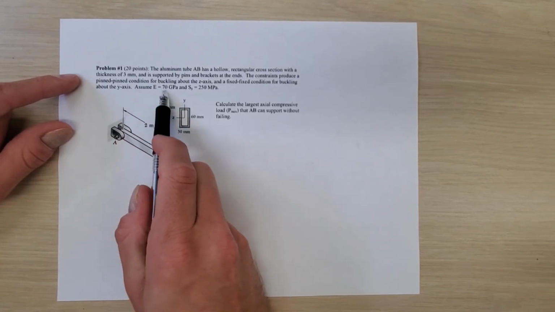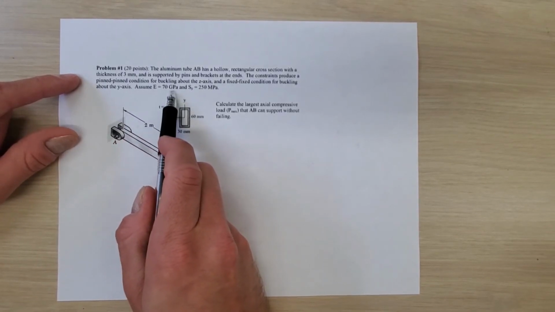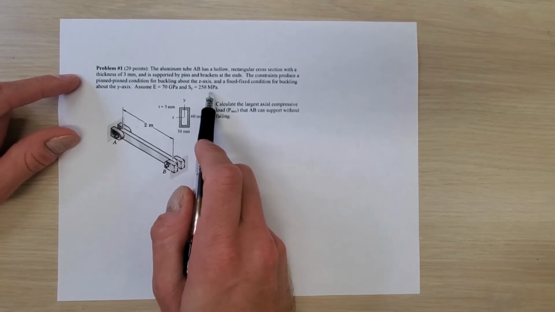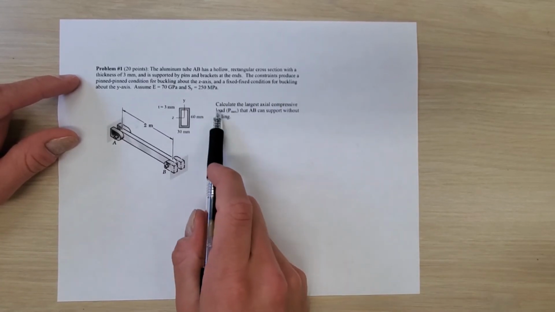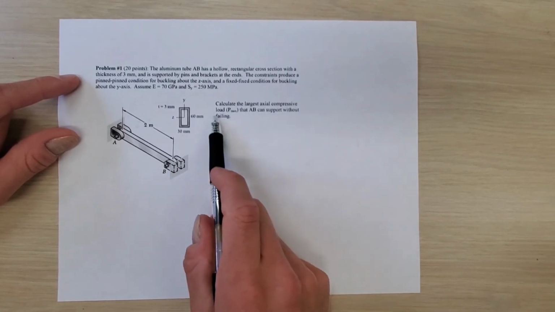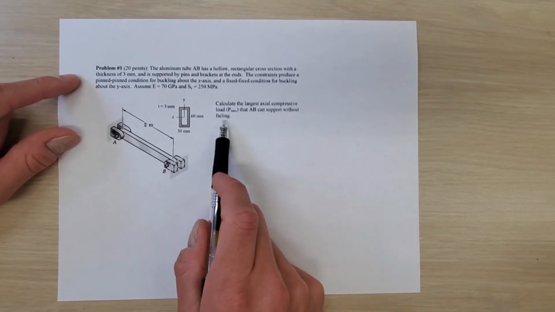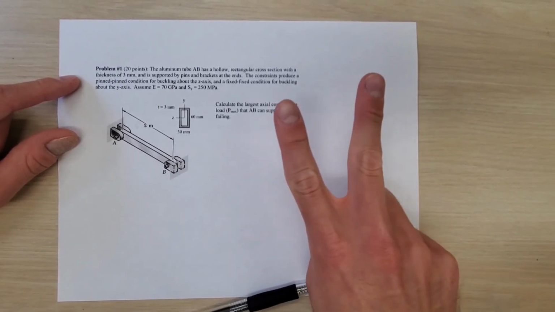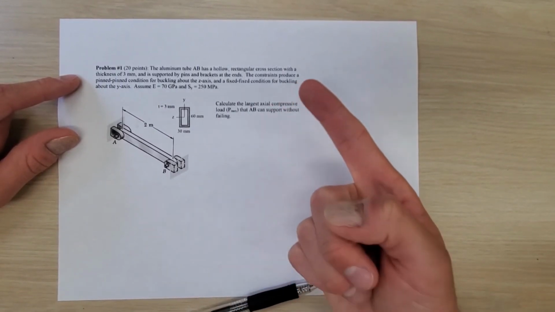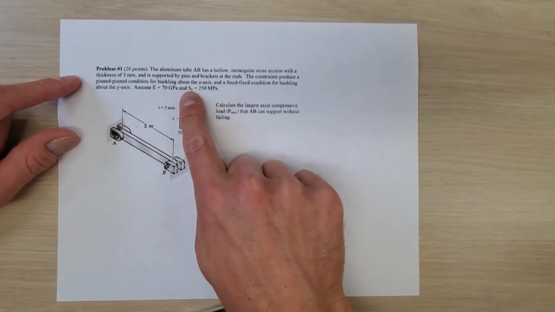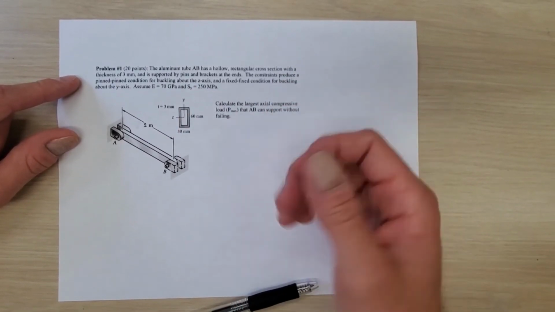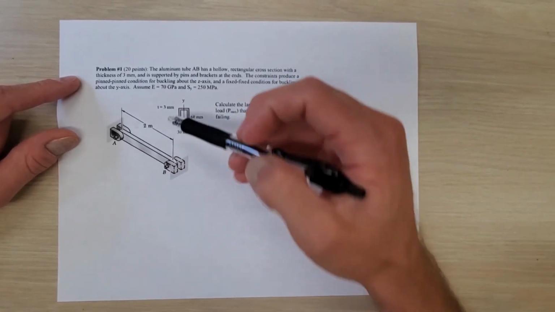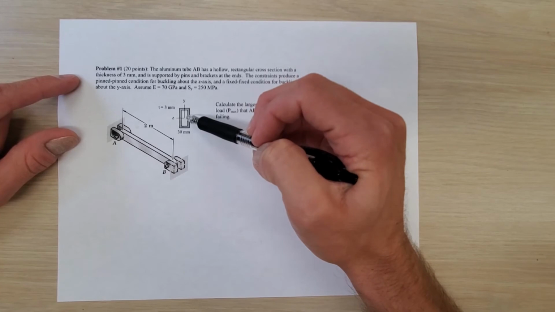So we're told to assume that Young's modulus is 70 GPa and that the yield stress or the failure stress of this material is 250 megapascals. We're asked to calculate the largest axial compressive load, P max, that AB can support without failing. So what this basically means is that our beam can fail in two different failure modes. It can fail in compression, which would be the yield stress is exceeded, or it could fail in buckling. And when it can fail in buckling, it could actually buckle about the y-axis or the z-axis.